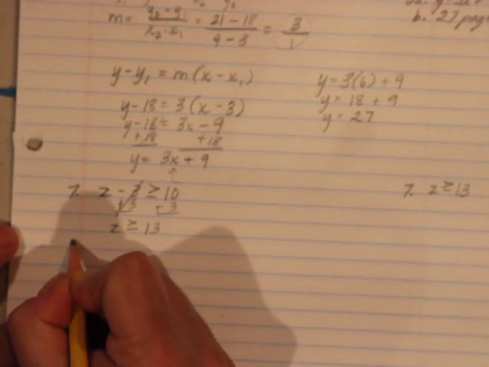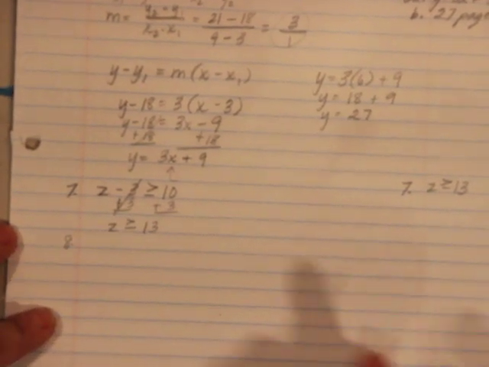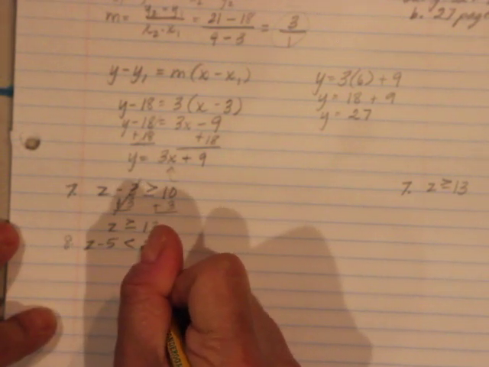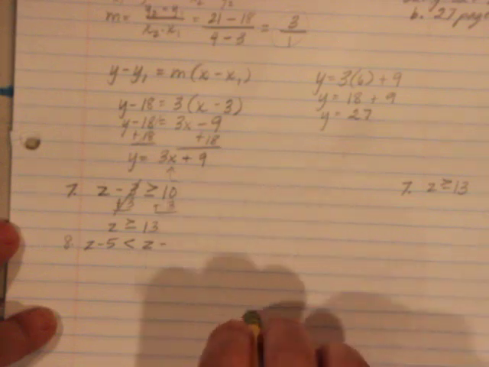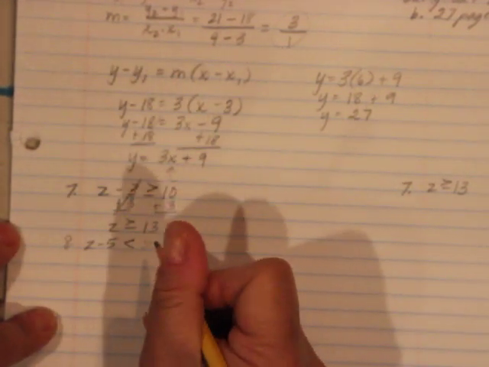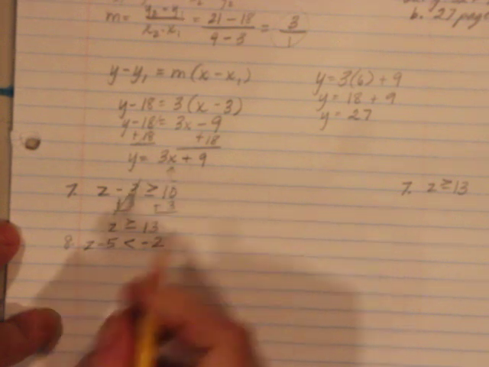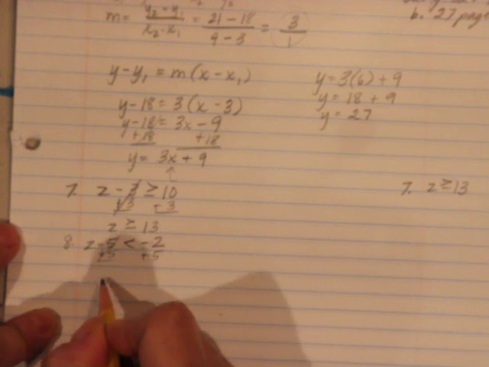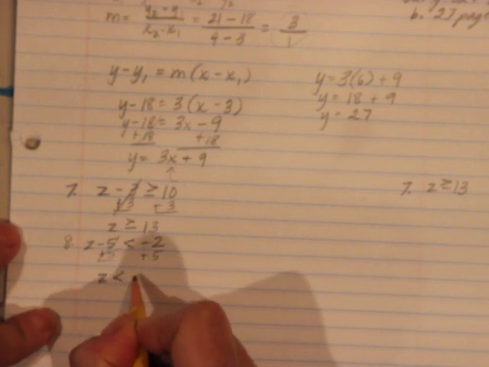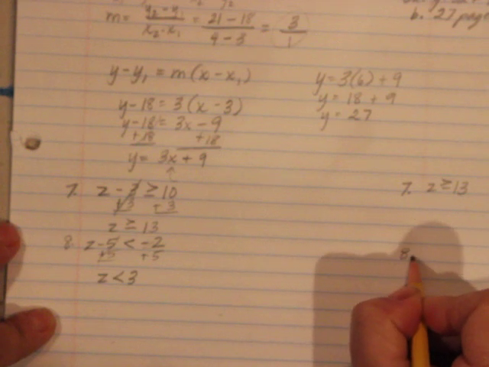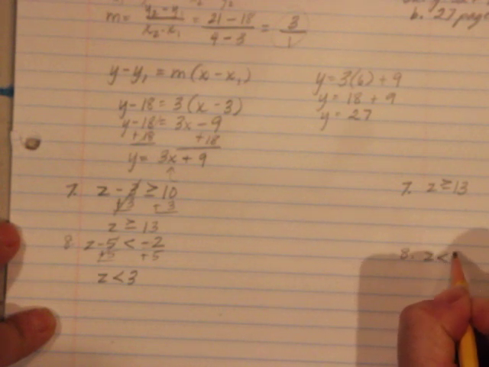Number 8. Z minus 5 is less than, oh, sorry, I misread that. Z minus 5 is less than negative 2. Okay, so I'm going to add 5 here, and I'll add 5 over here, and I'll end up with Z is less than 3. That's it. Don't you love it when they're easy like that?